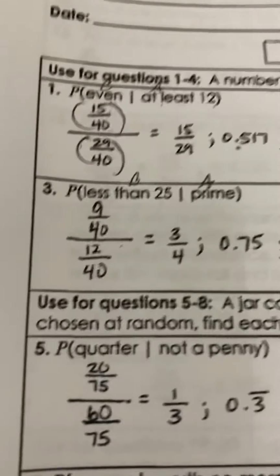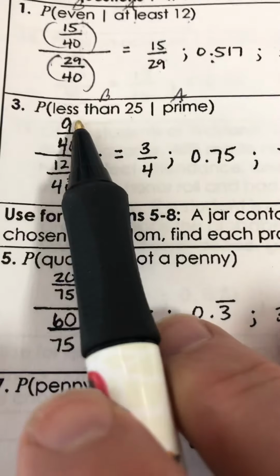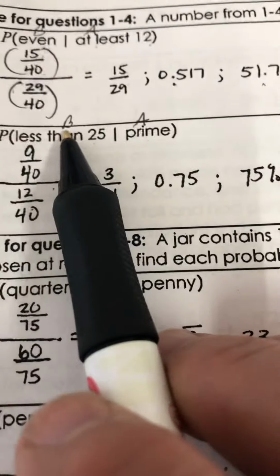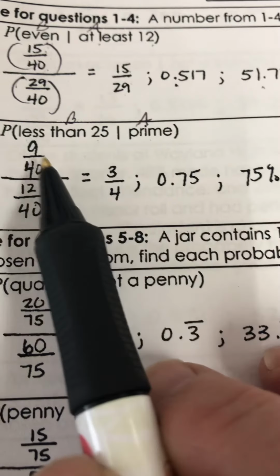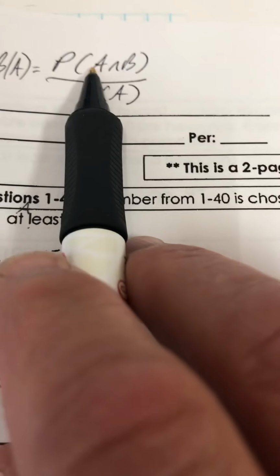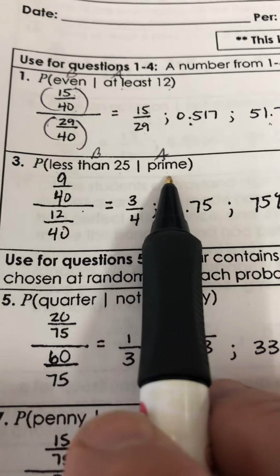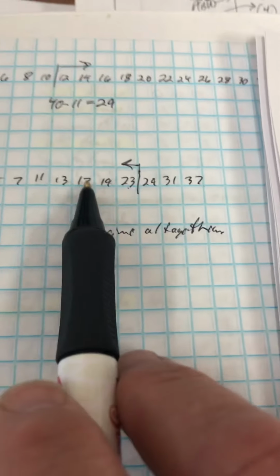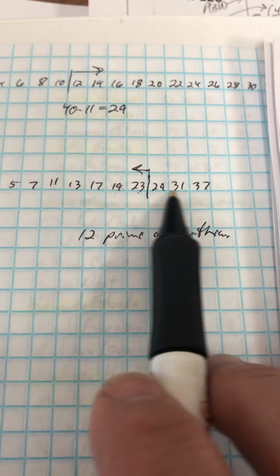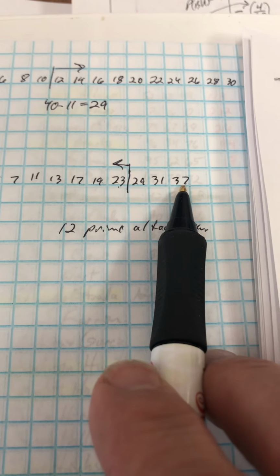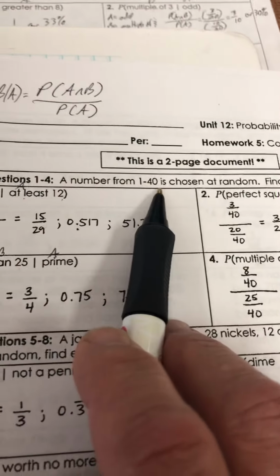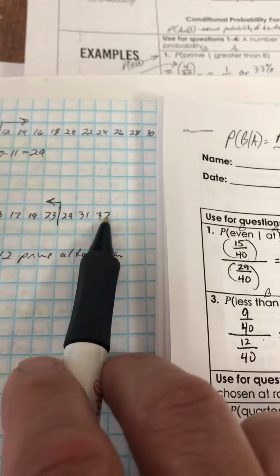I want to take a look at number 3. It's actually number 3 here. Okay, so this is my B, this is my A. So I use the formula, the intersection of A and B, where it's less than 25 and prime. So I listed all the prime numbers less than 40, because we have numbers 1 through 40. All the prime numbers are listed right here.